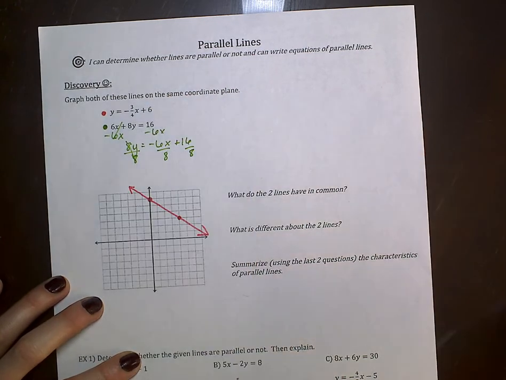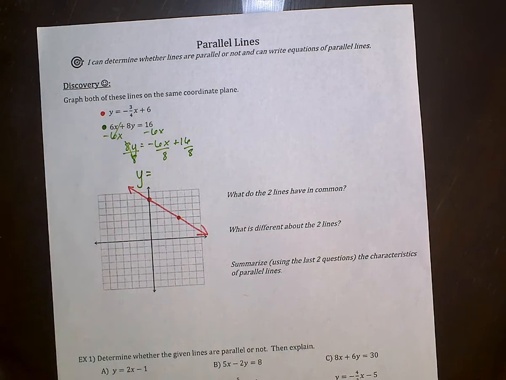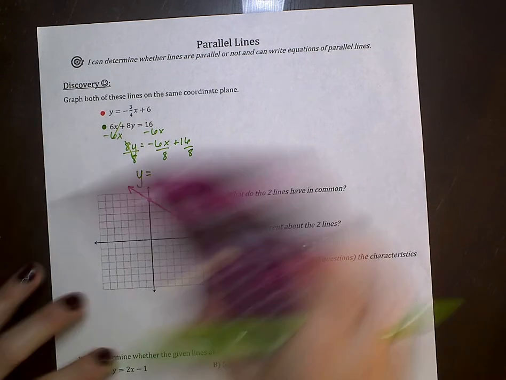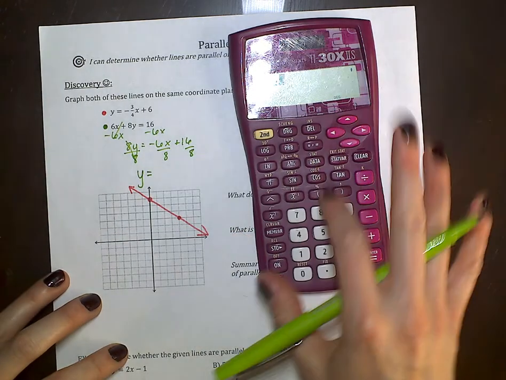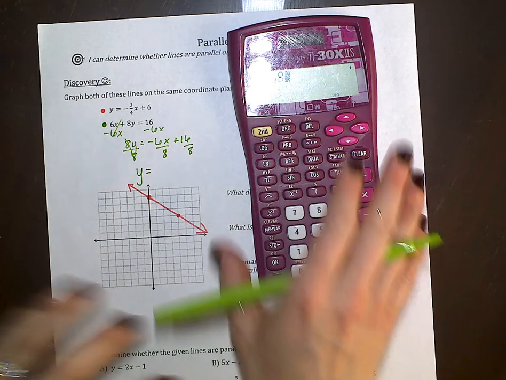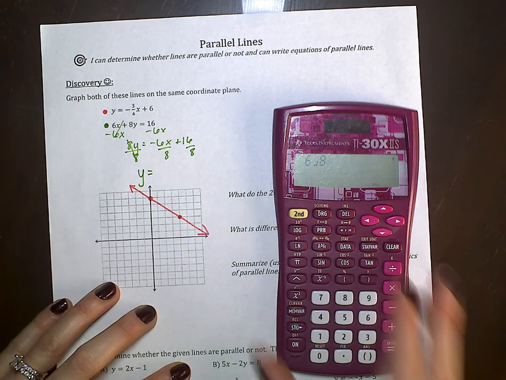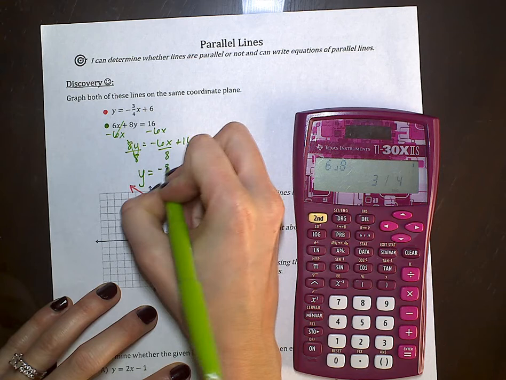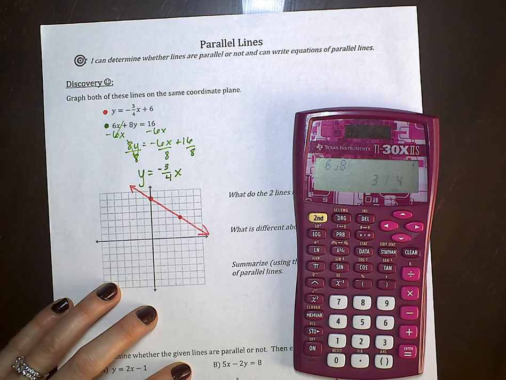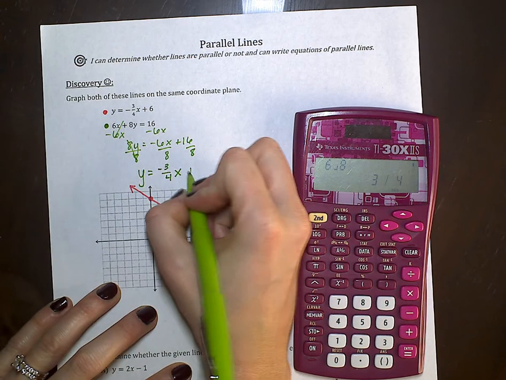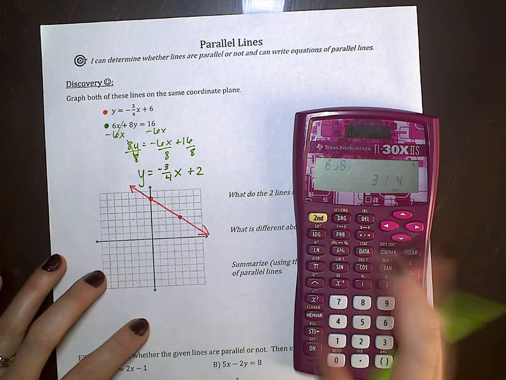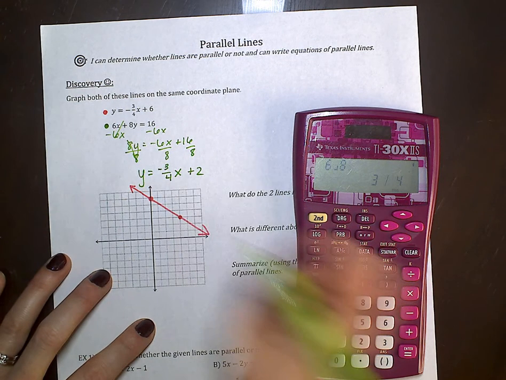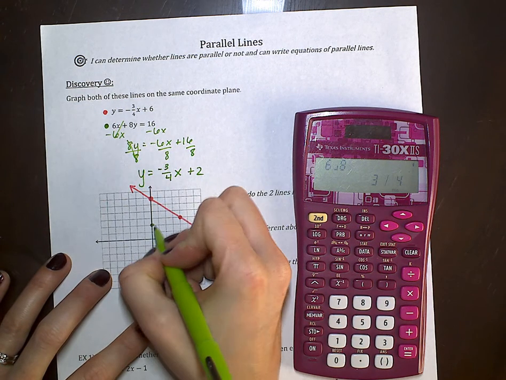And I would get y equals, and you should reduce the slope. So the slope is 6 over 8. Remember the trick with the fraction button on the calculator. Hopefully that's pretty easy for you to simplify, but if not, no shame in going to your calculator. That's just negative 3/4, 6 over 8. And then 16 divided by 8 is 2. Okay, so there's the second line. That one starts at 2 and goes down 3, right 4.